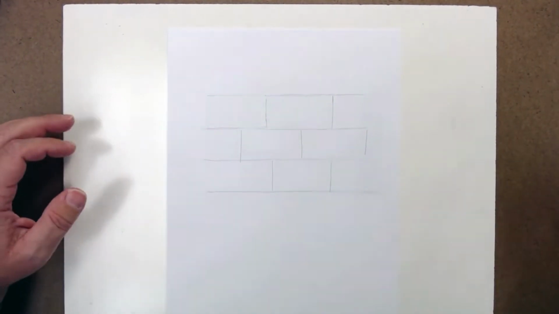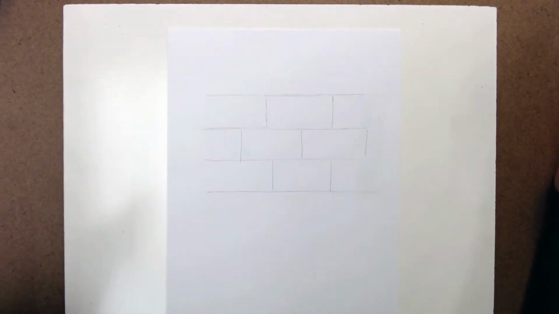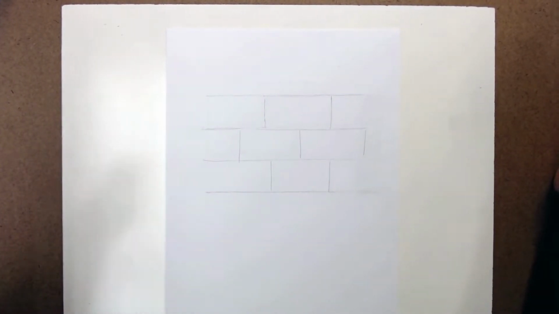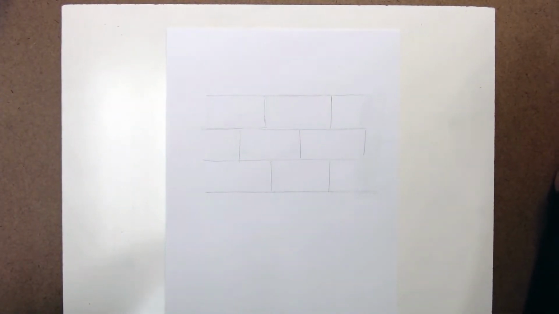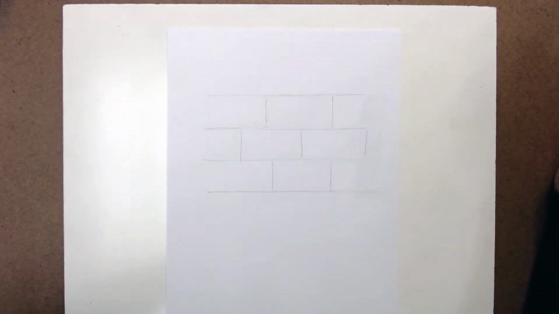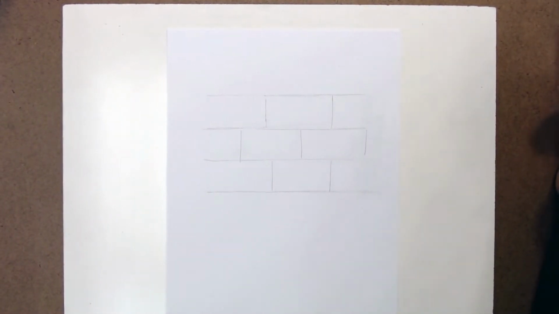Well, okay, let's just do it. So far we've concentrated on line, shape, value, and form, right? And we haven't talked about texture too much. A little bit in the last couple of drawings when we did the teddy bear, and even more so when we did the dragon. But on this drawing, I'd like to concentrate on it even more.